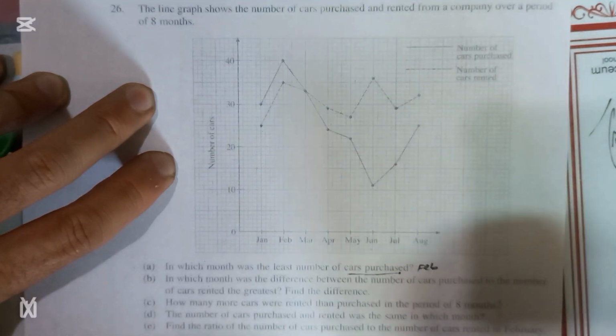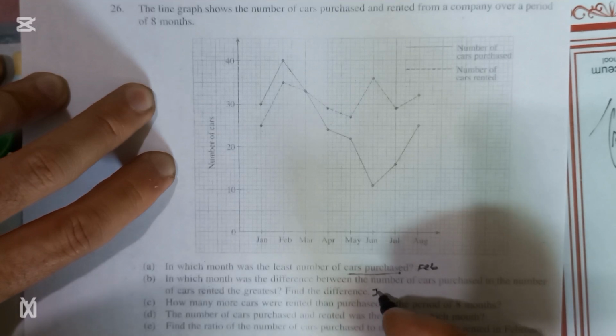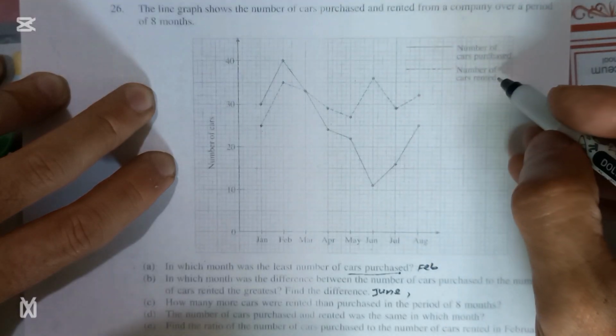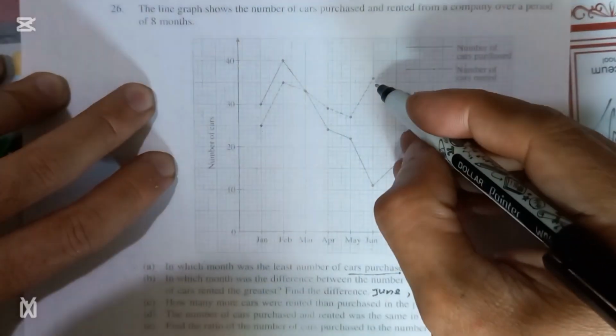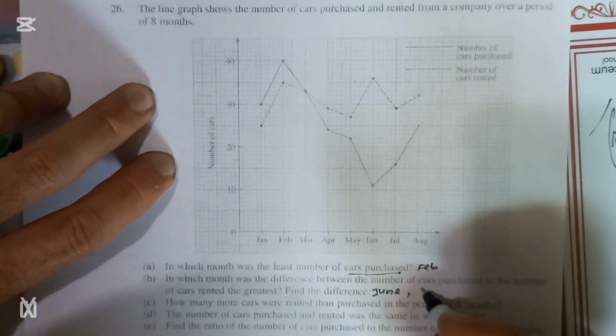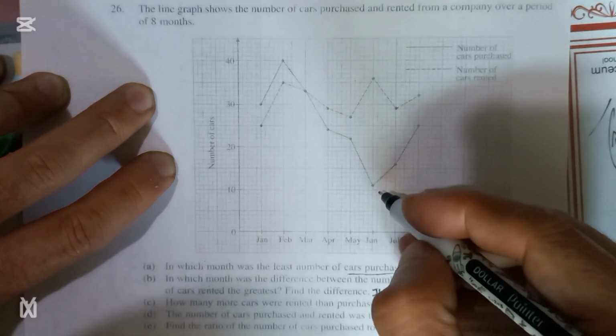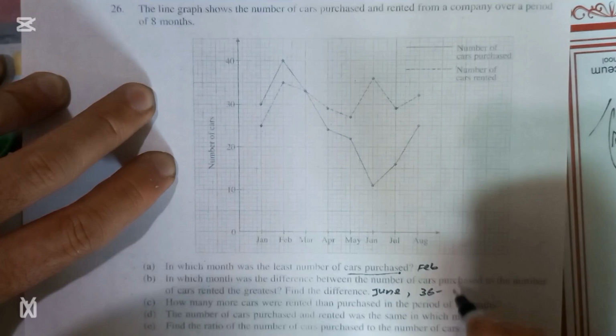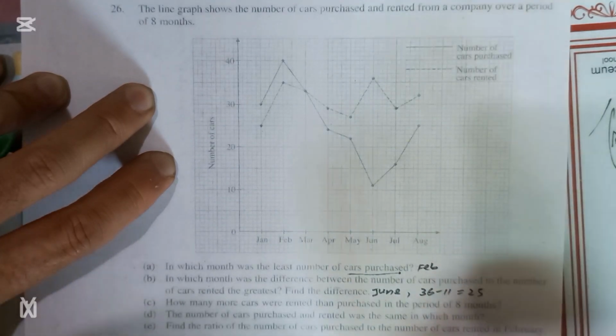That is June. The next requirement in the same part is to find the difference. The cars rented are 36 and purchased are 11. So this will be equal to 25.